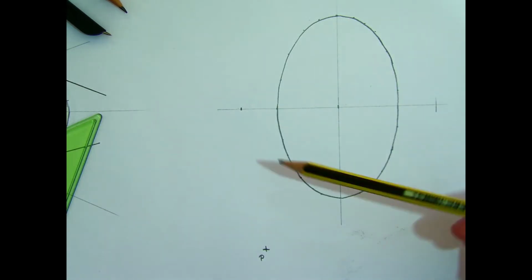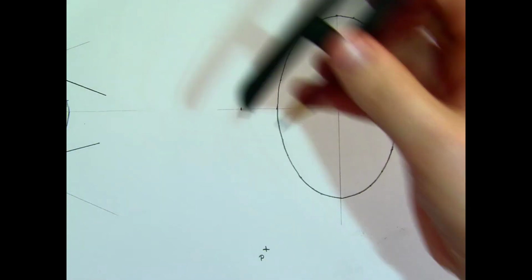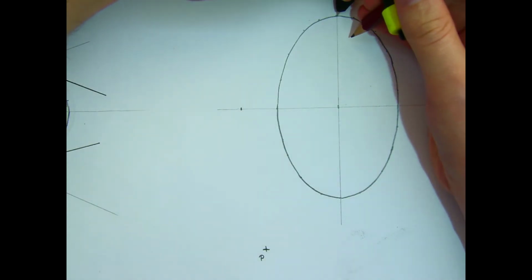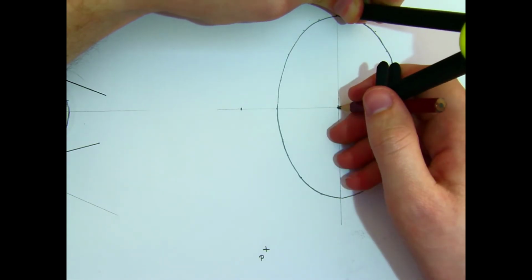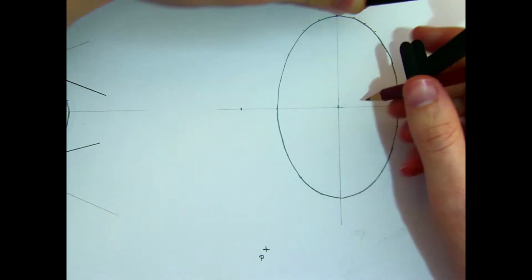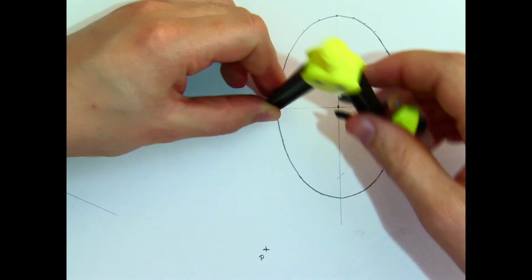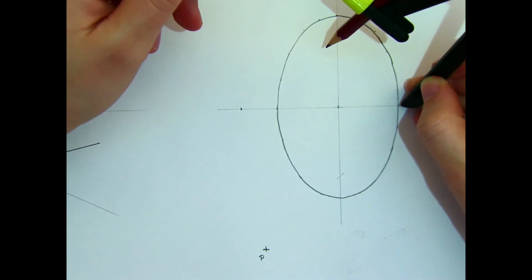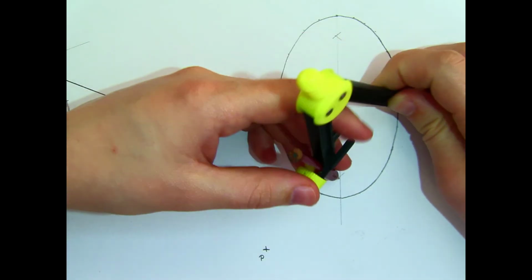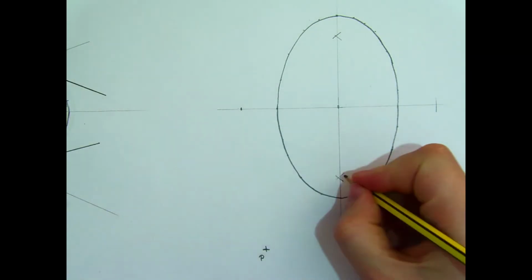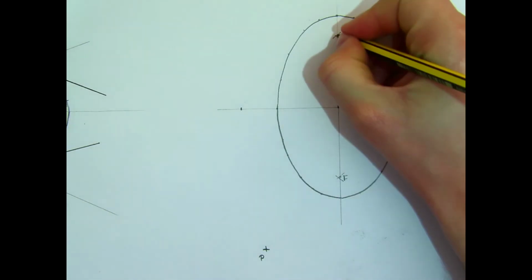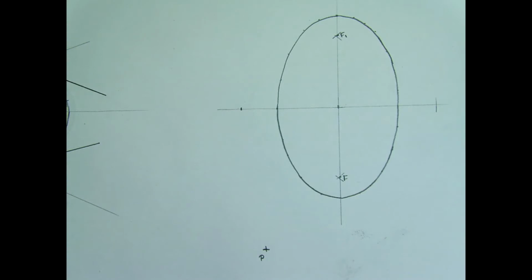What I need to do first is locate my focal points the same way that I did previously. So measuring the length of the major axis from the end of the minor, swinging an arc to cut the major axis. So this gives me my focal points, F and F1. The steps that we need for this are different to what we had for the previous one, but we still do need our two focal points and the point outside the curve.